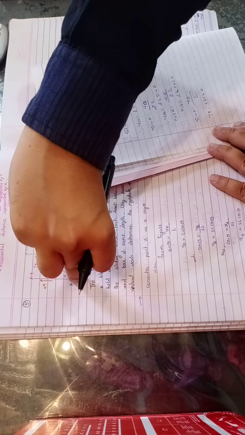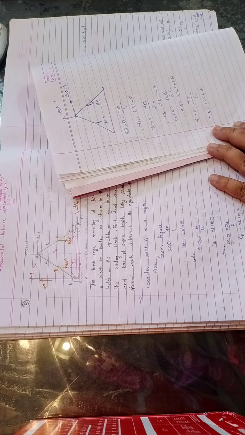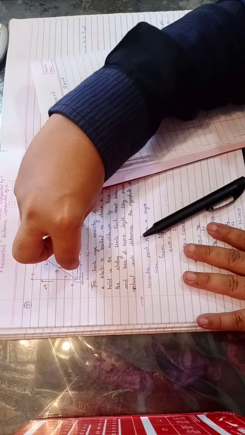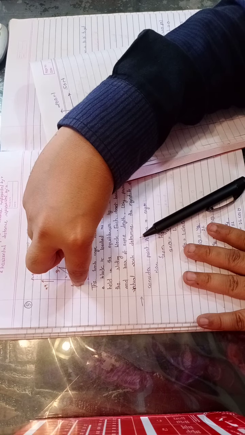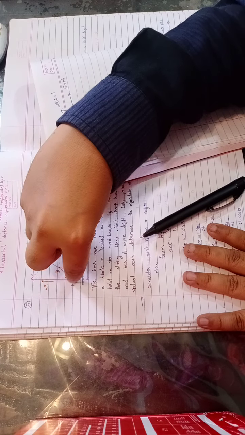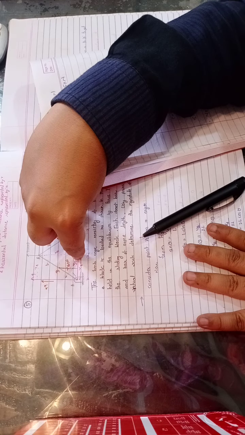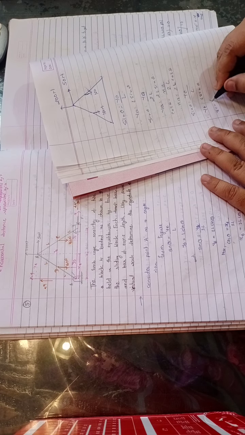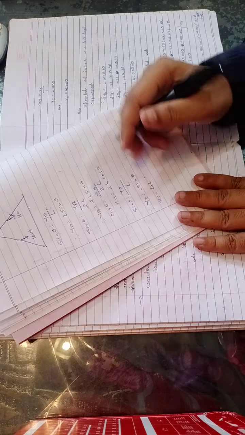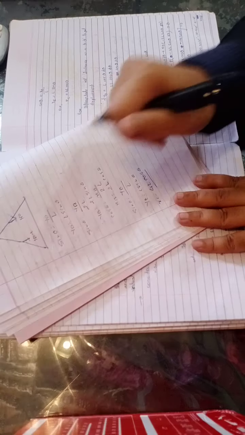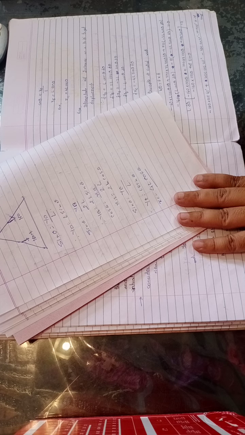Then we have to find this distance XC. How to find it? This distance is XB, and we obtained twice L cos theta. So this distance will also be twice L cos theta. So the total distance XC is equal to 4L cos theta. Now these are the vertical and horizontal distances.